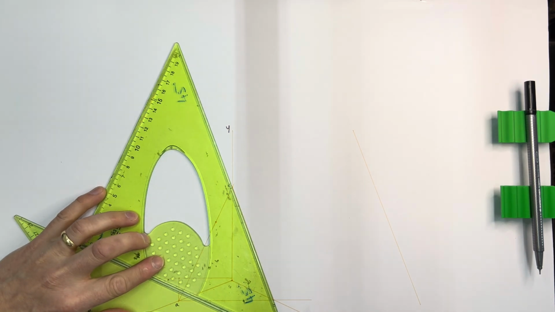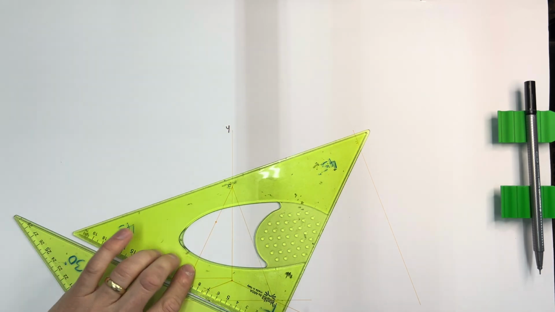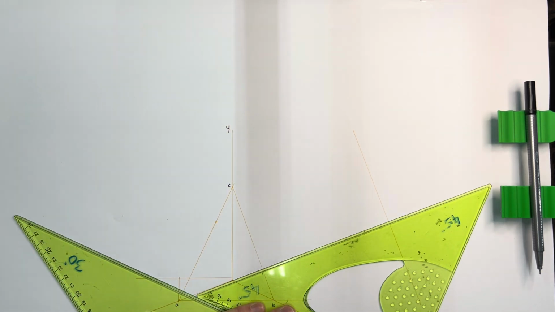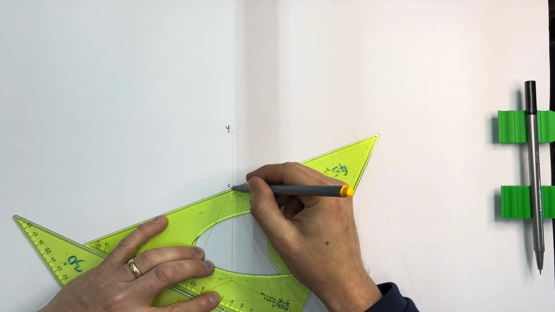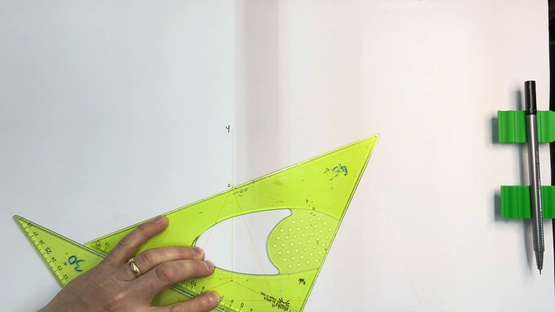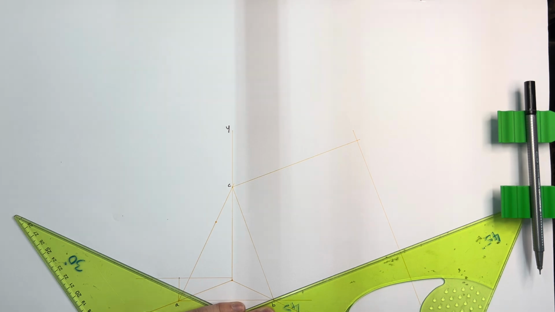Just double check, yeah, they didn't move. Now I'm going to project the line out in line with or parallel to the Z-axis. I'm going to project C out. Okay, so parallel to the Z-axis, and I'm also going to project B out.